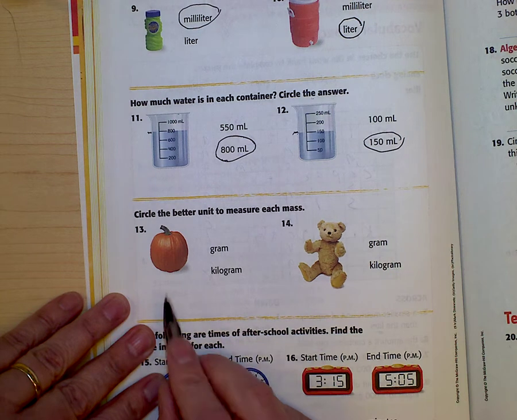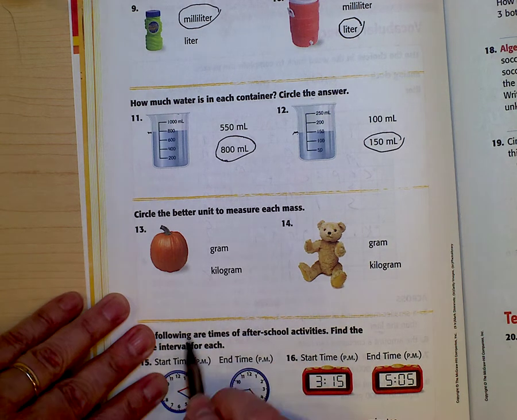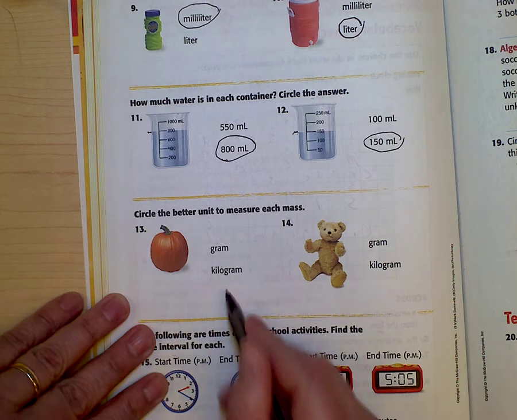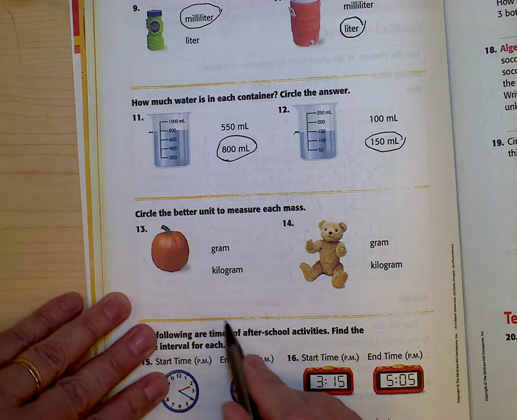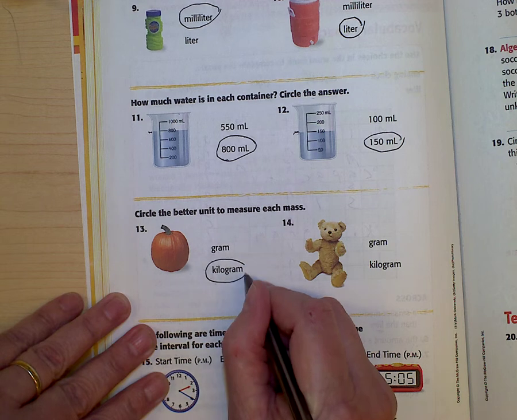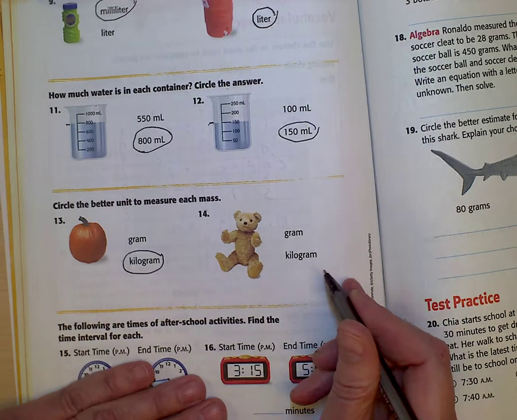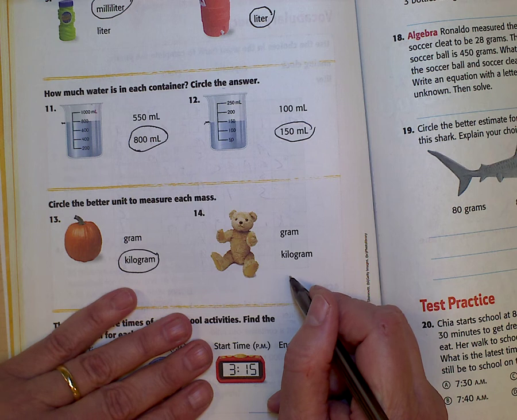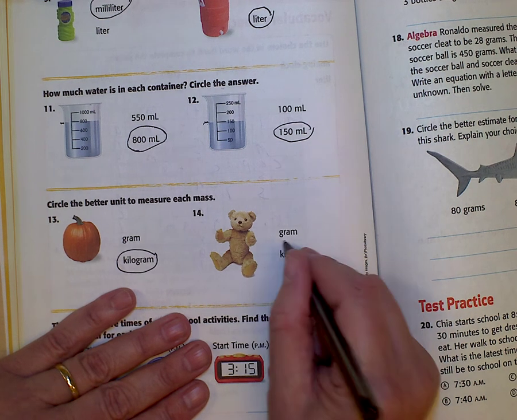How would I measure these objects with mass? Okay, remember mass, the gram is the paperclip, the kilogram is the dictionary. Would I measure this pumpkin in grams or kilograms? Yep, kilograms. This little bear, the light little bear, would I measure him in grams or kilograms? Yep, he would be in grams.